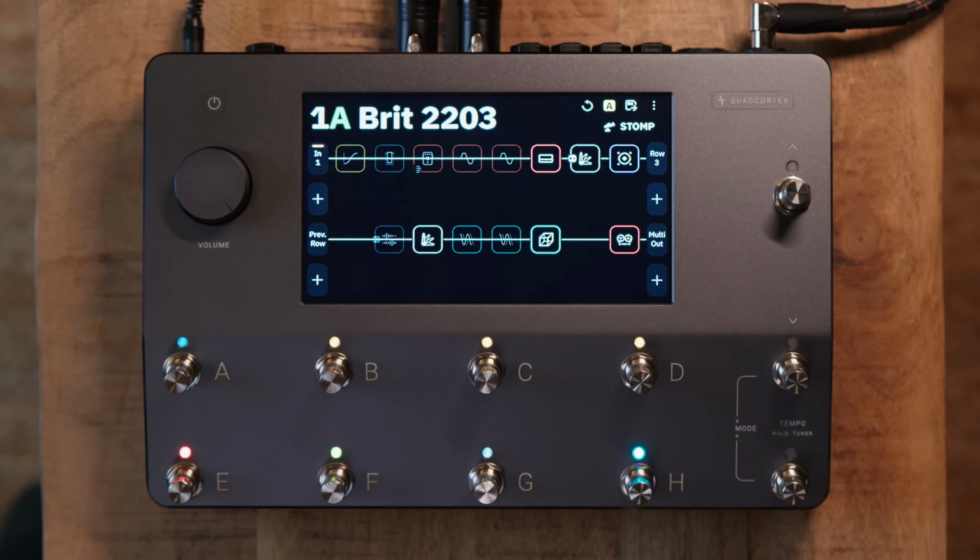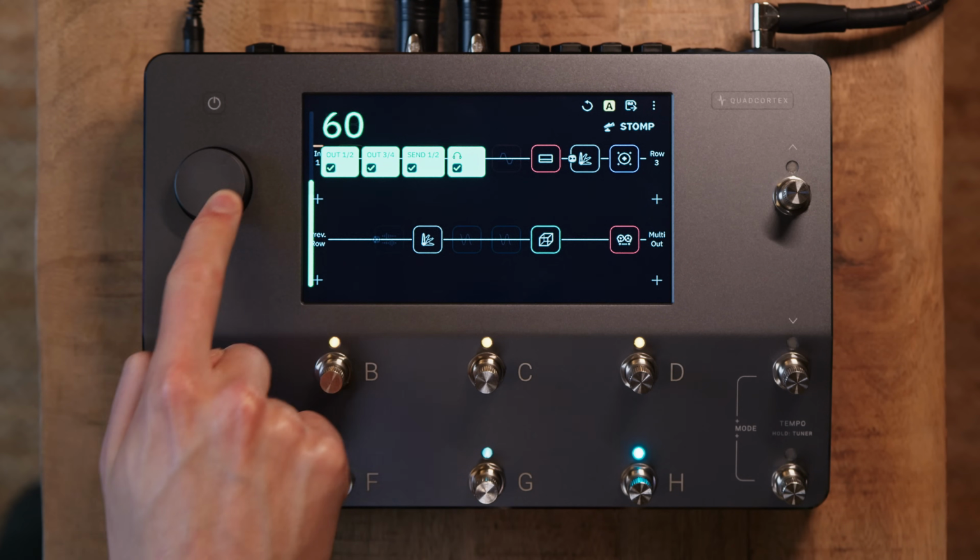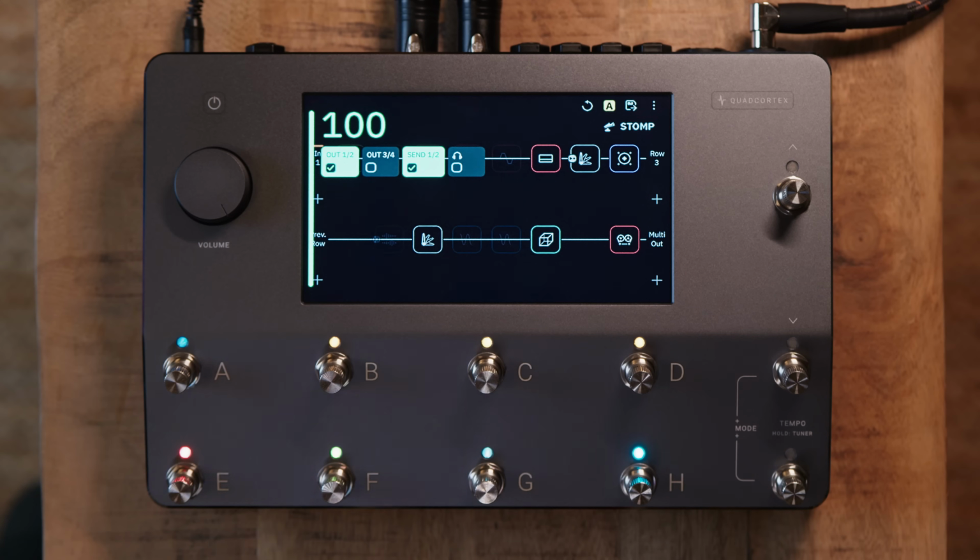In this update, master volume knob assignments can now be set after adjusting the master volume knob. As I adjust the volume control, you'll see our assignments display on screen. From here, we can select or deselect the assignments to our preference.